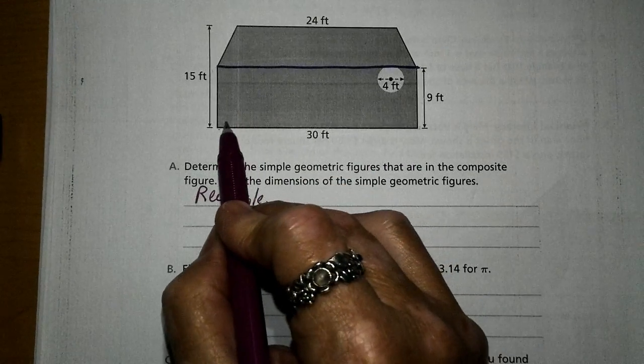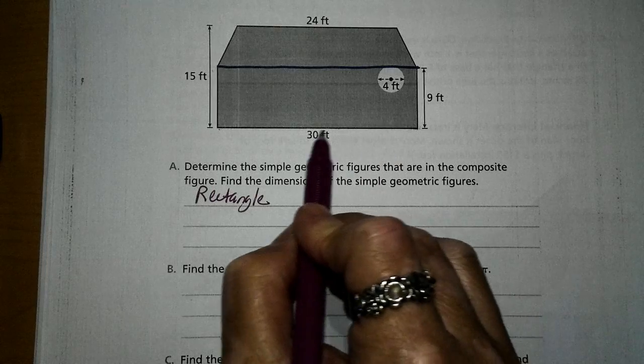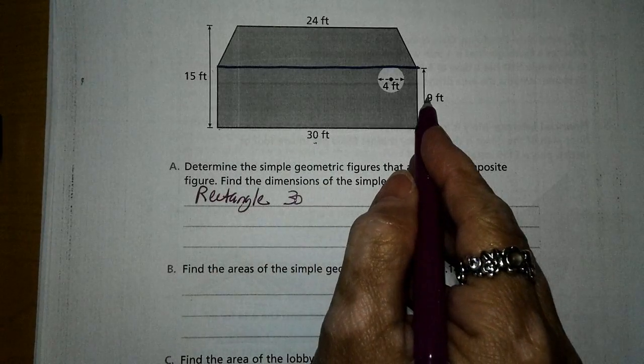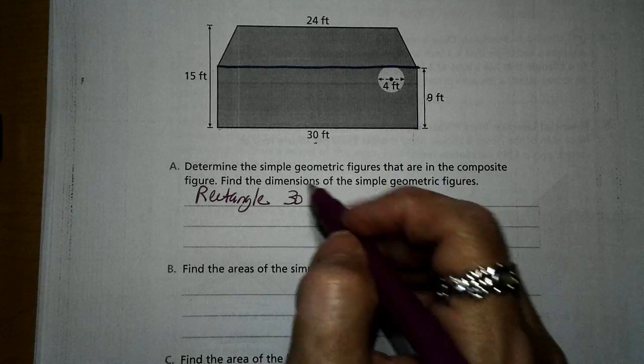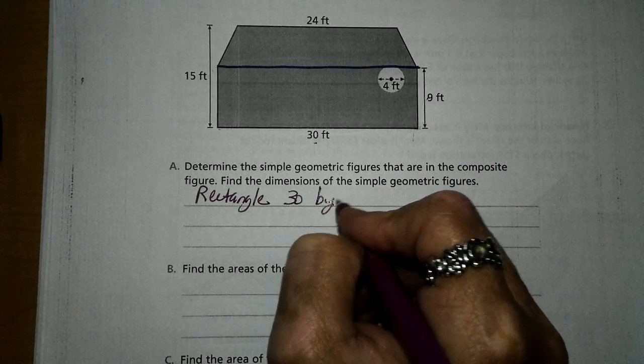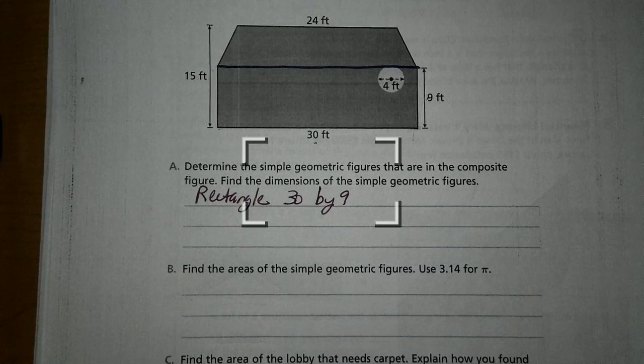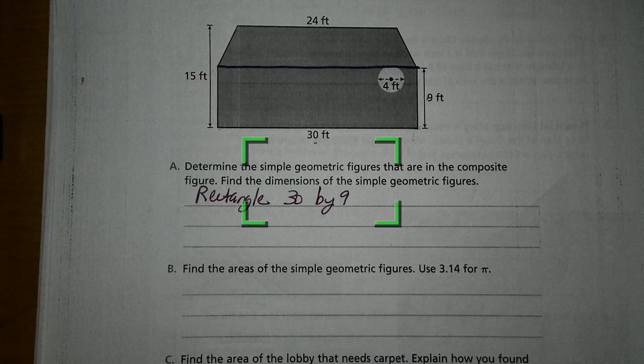Well, look at it, Samir. What is the bottom? What is the base? Oh, it's 30 feet. Yeah. What is the height? 9 feet. Yeah. So it's a 30 by 9. Okay? But what about the 15 feet, though?